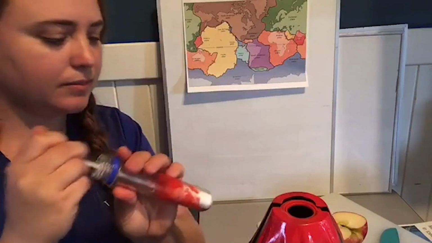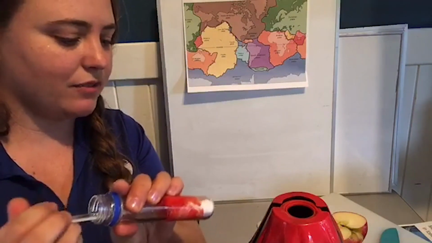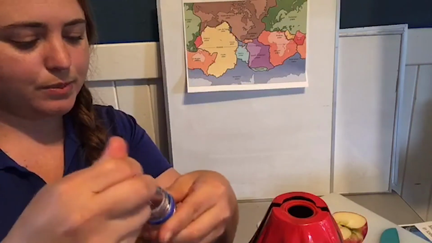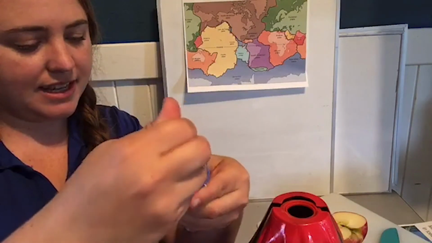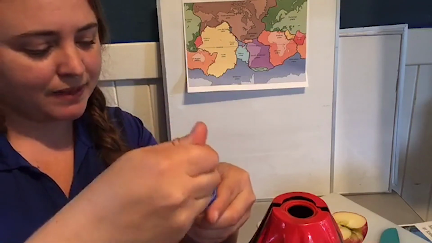Of course, a lot of composite volcanoes have more of what's called a pyroclastic flow. So that's that superheated ash and gases, or I guess that might be more like Pompeii's pillar situation.